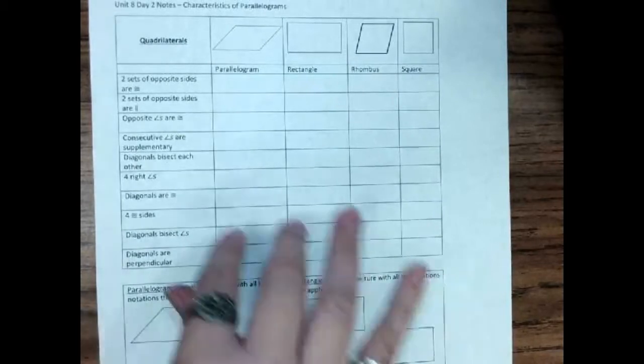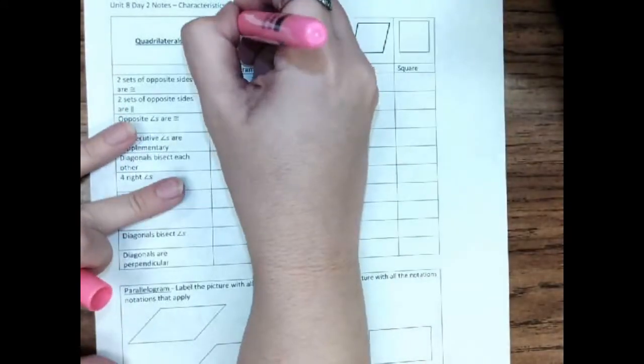So we're going to fill in this little table that kind of compares these four kinds and see what's the same and what's different. Because this is the same kind of thing we had before where some of these things are very similar. So first of all, which one of these have opposite sides that are congruent? So we're saying these sides are the same length.